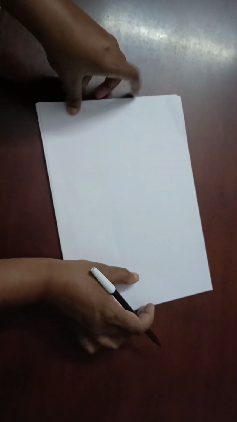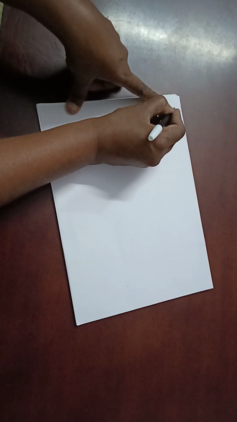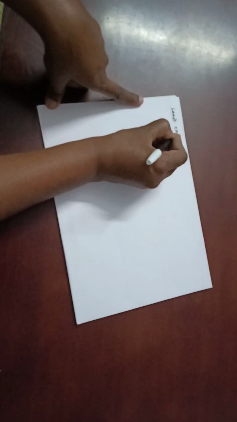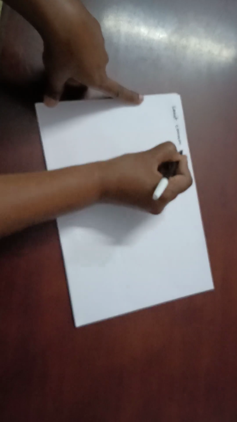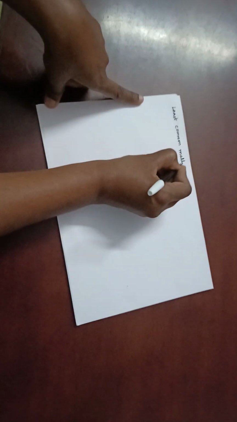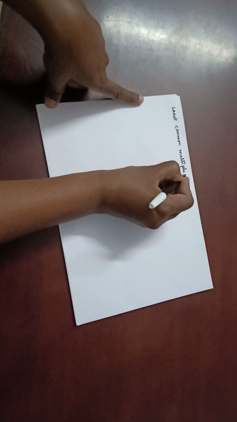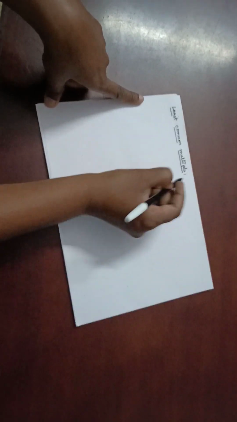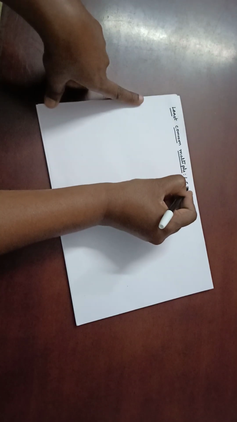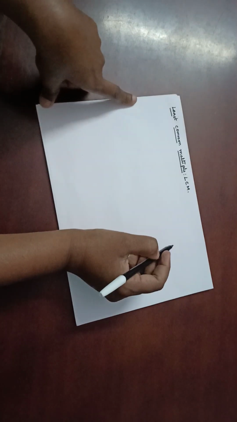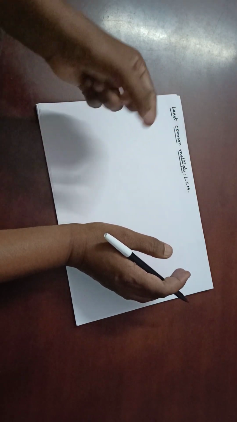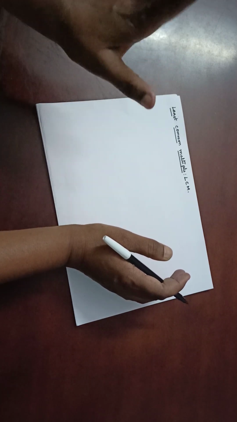Children, today we learn about LCM, least common multiple. Least common multiple. Okay. So we call this LCM. So we take some common multiples. In those common multiples, we take the least one, that is the least common multiple.